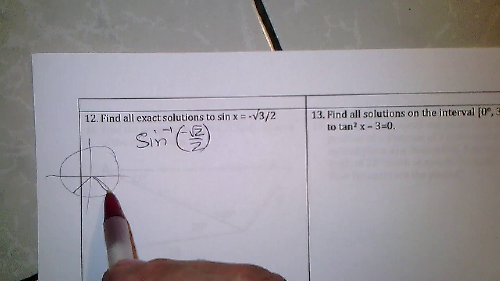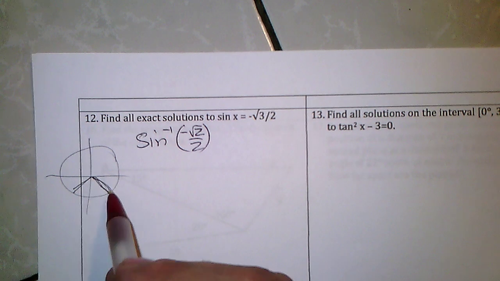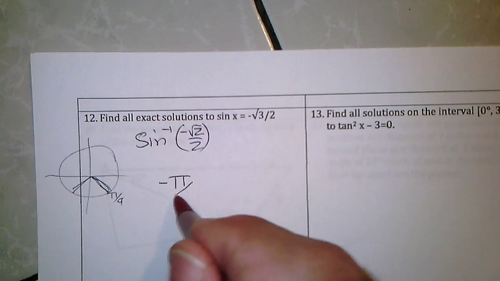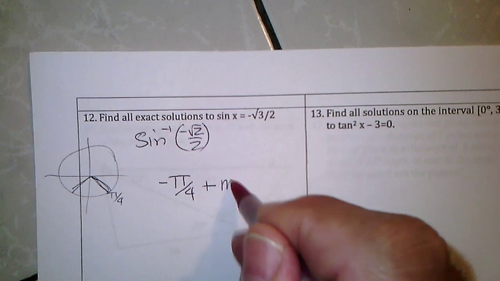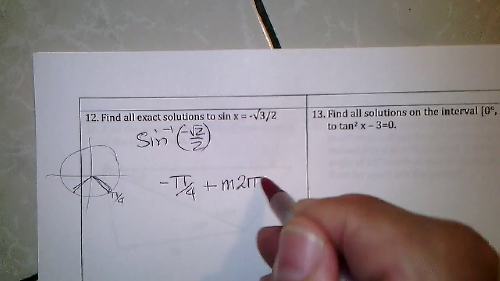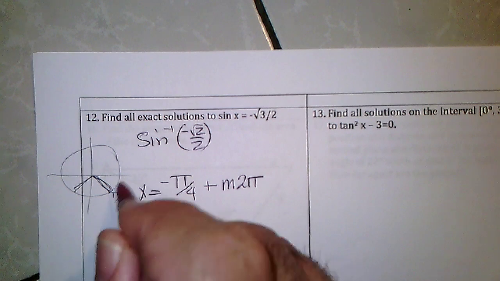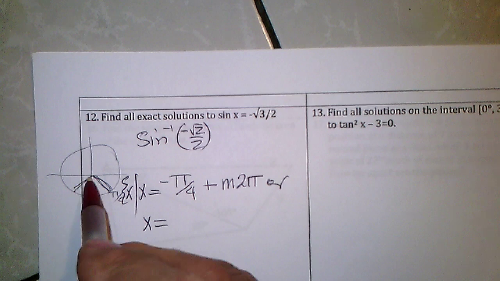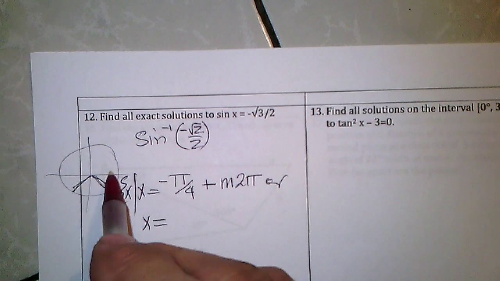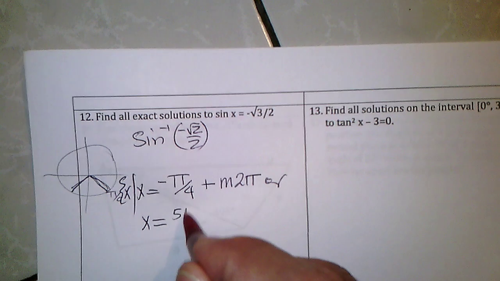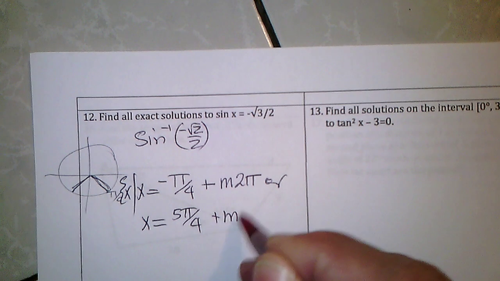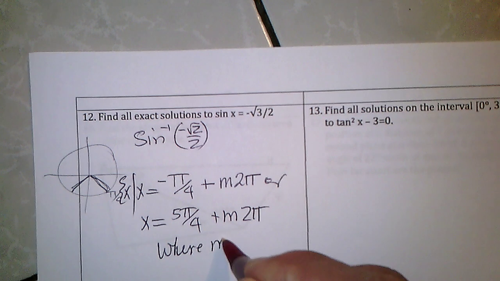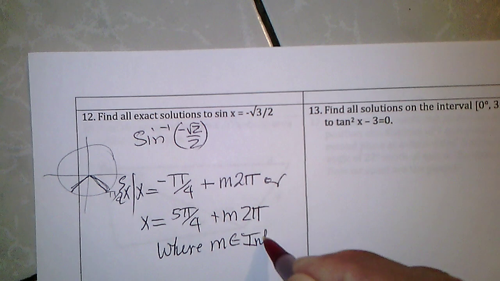So this would be minus pi over 4 plus multiples of 2 pi. Or x could also equal over here, which is, I could go minus 3 pi over 4 or plus 5 pi over 4, plus multiples of 2 pi, where m is an element of the integers.